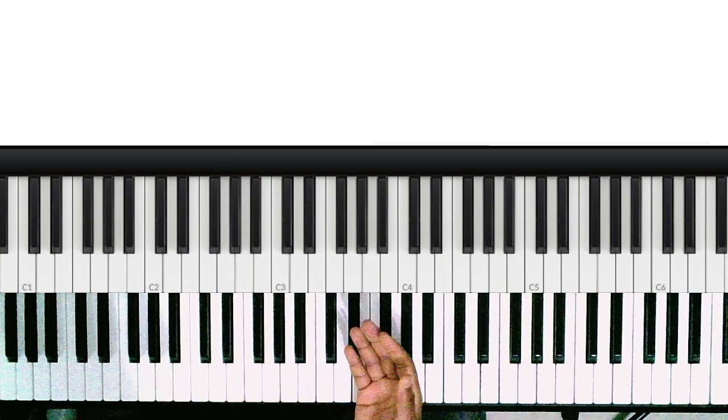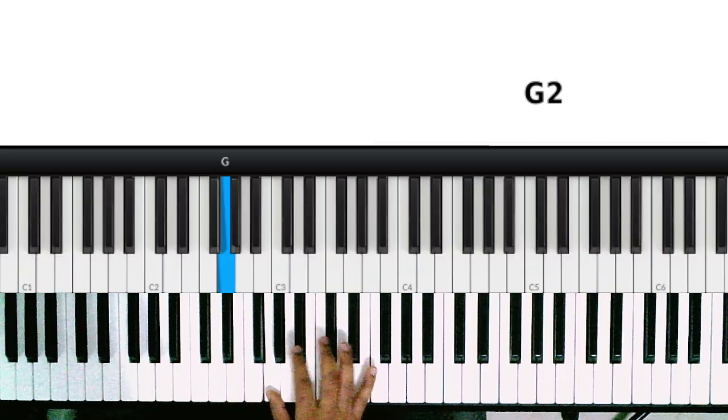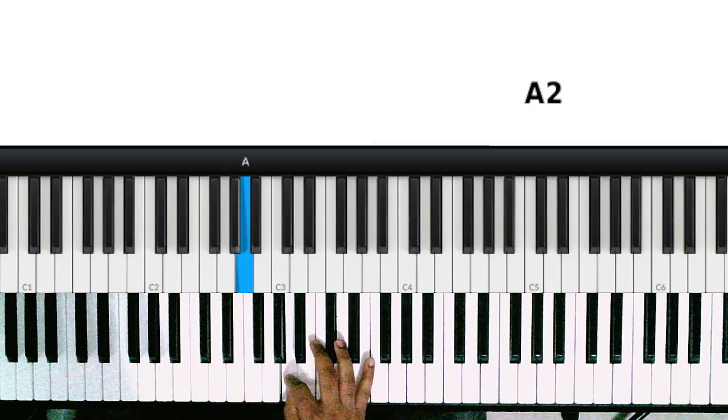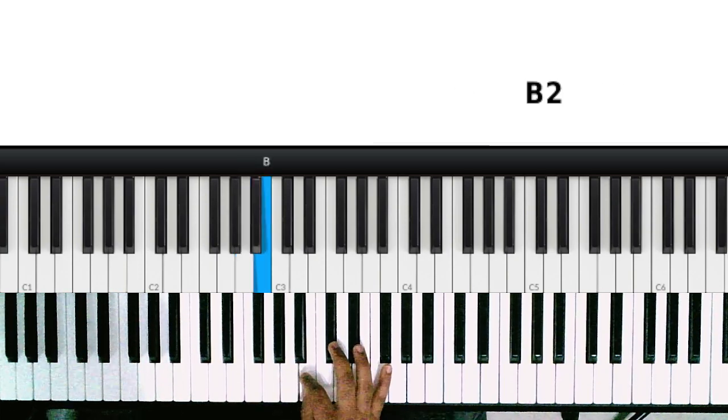Let's follow the same pattern: T, T, S, T, T, T, S. So G to A is a tone, which is our 2. A to where? Can you guess? To B. To B, tone.